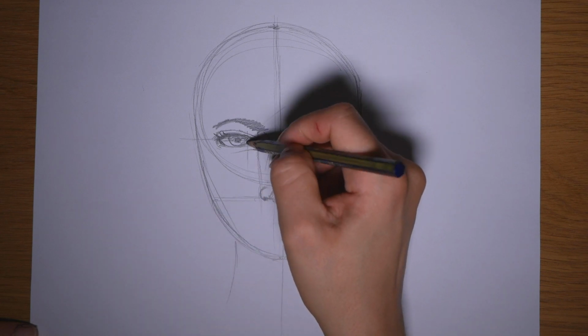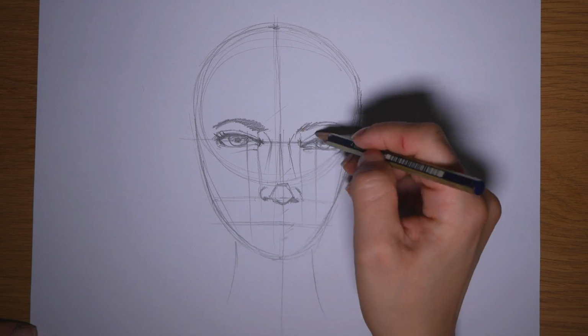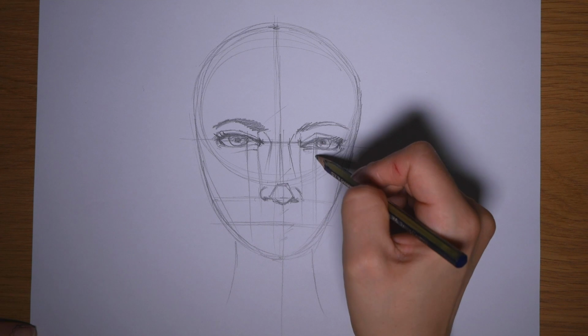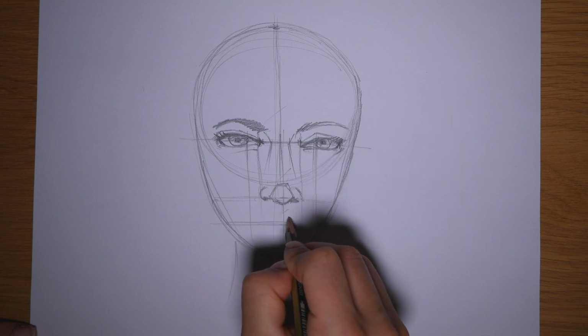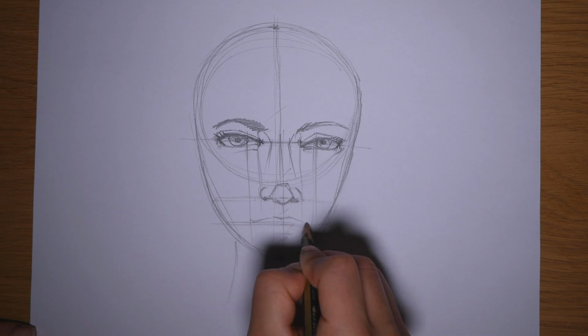Then, two other vertical lines that will divide this line, and from the iris, of course, vertical lines from the iris, and this will help me to draw the mouth.